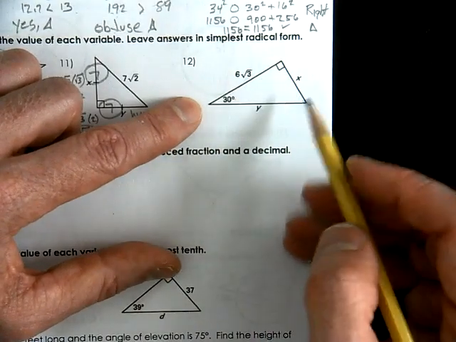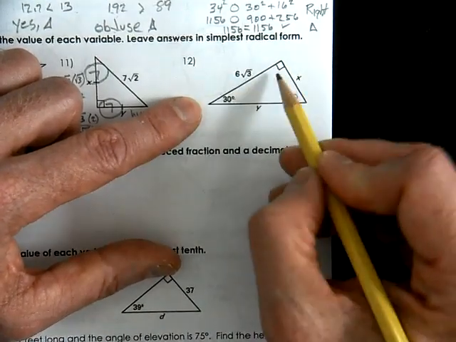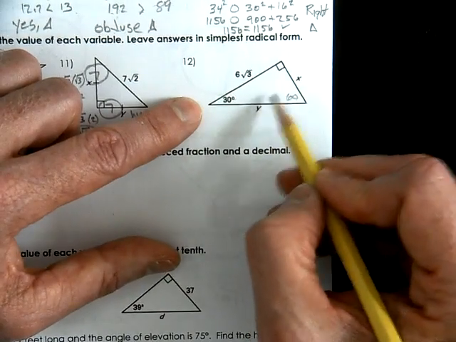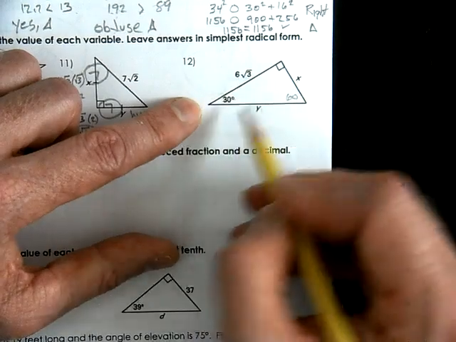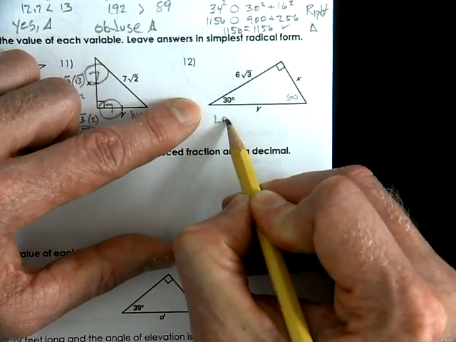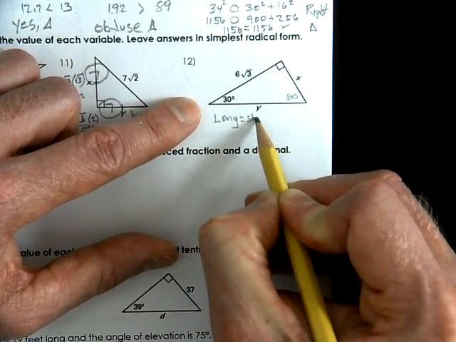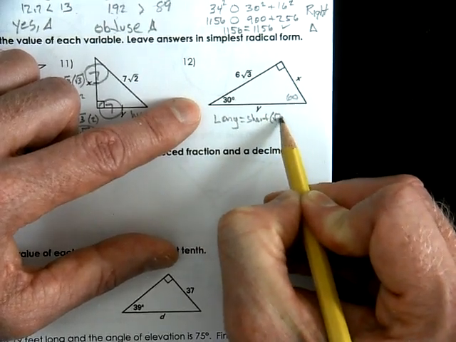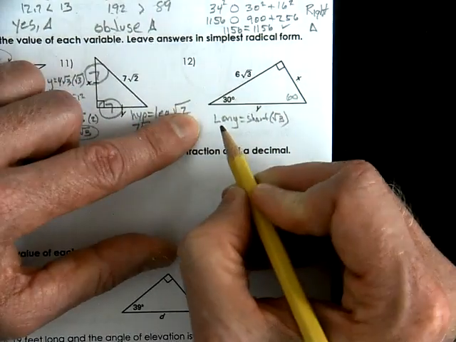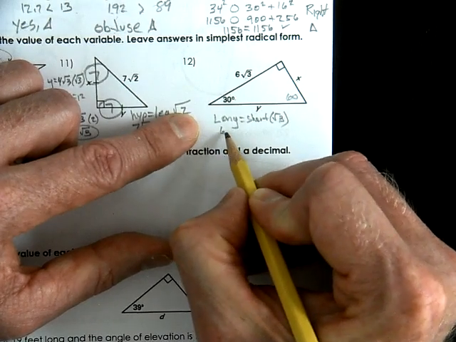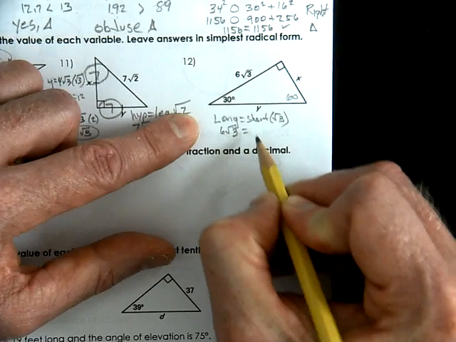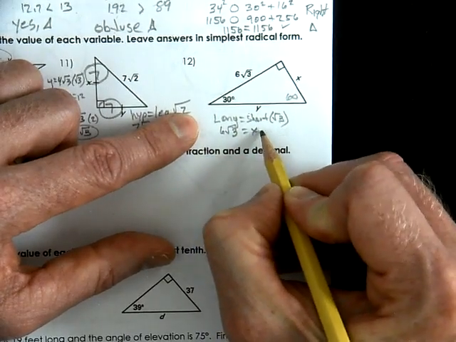30, 90, so this has to be 60. So I know the short leg times root 3. Long leg equals short leg times root 3. The long leg is 6 root 3, and the short leg is x.